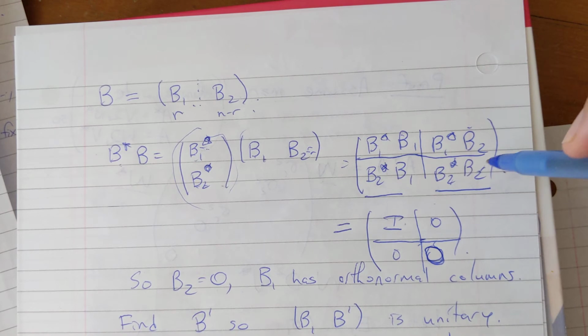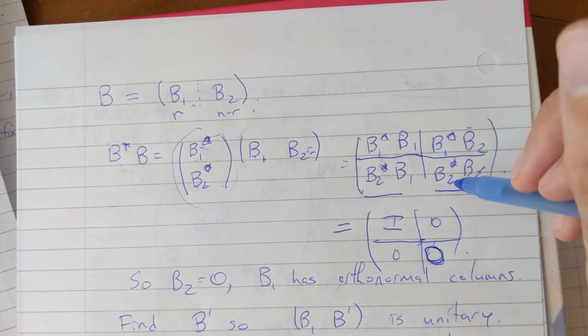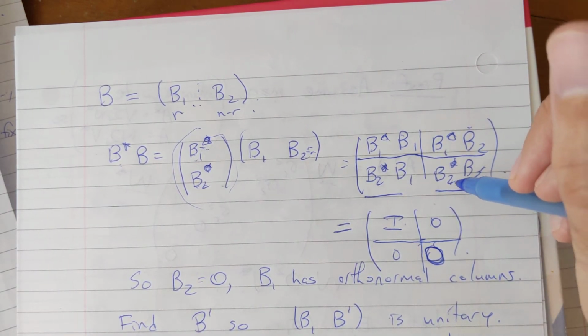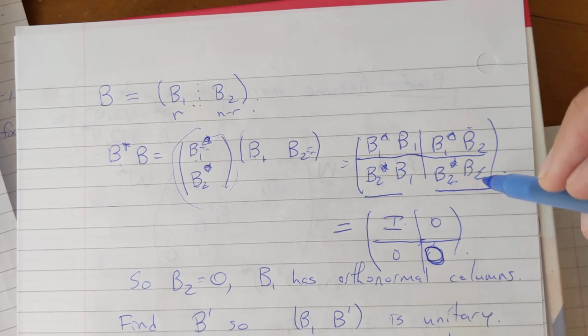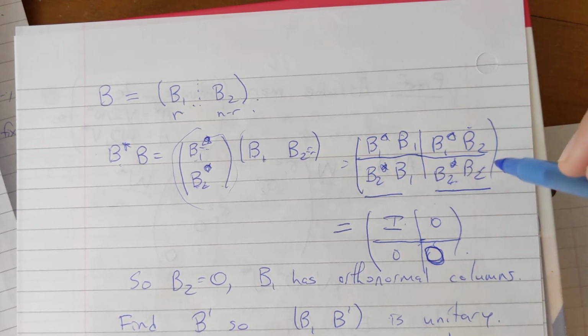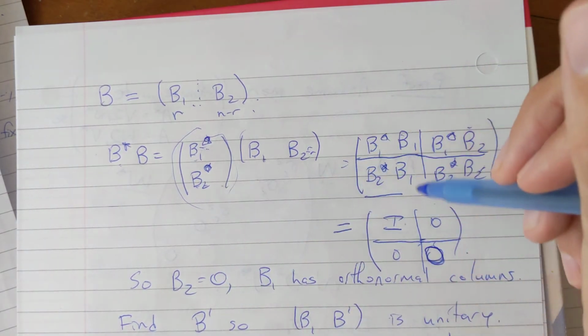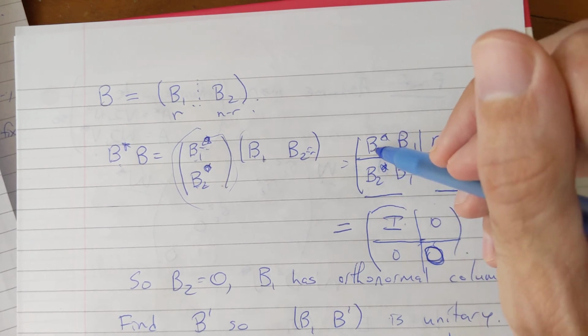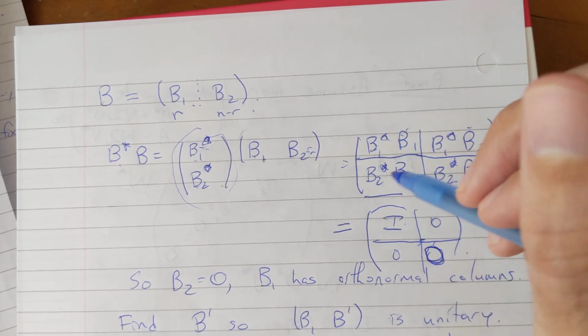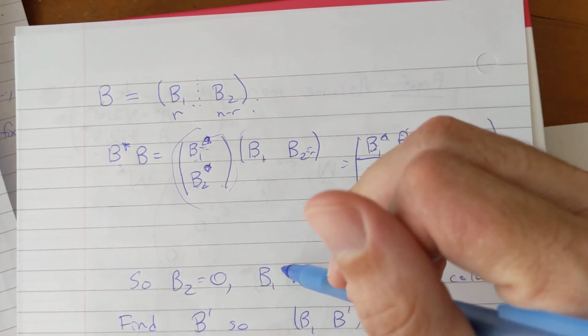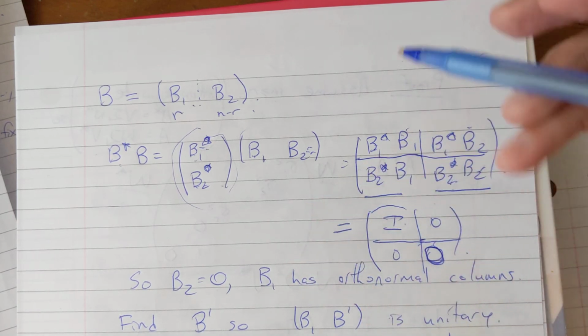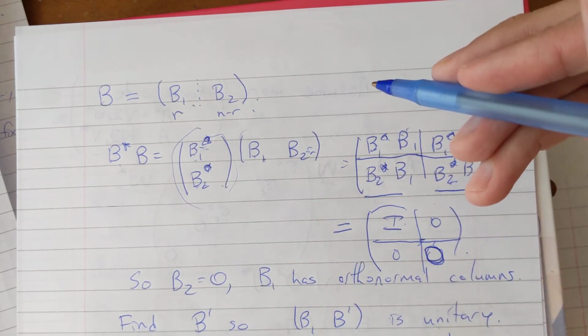The only matrix where B2 star B2 equals 0 is the 0 matrix. So B2 equals 0, and the fact that B1 star B1 equals the identity tells you that the columns of B1 are orthonormal.